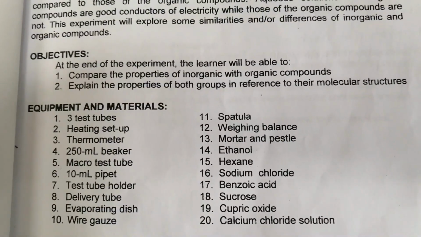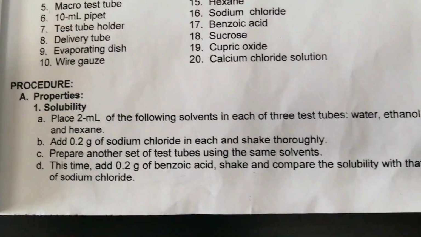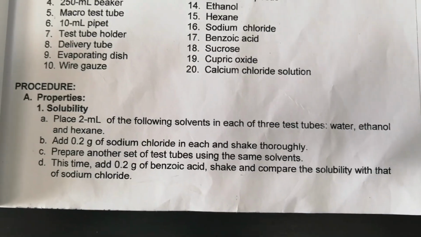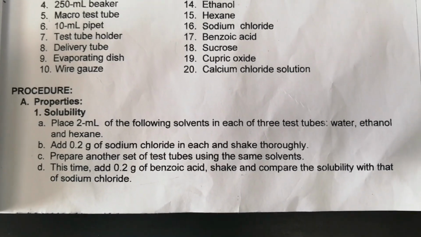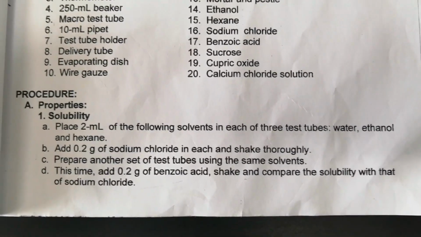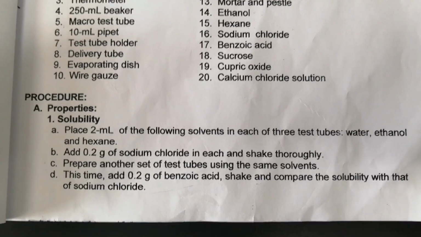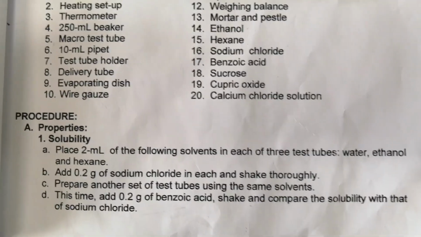So, first property na gagawin natin is the solubility. So, ito yung procedure. Solubility actually is the ability of a given substance to dissolve in a solvent. So, yung solvent natin dito is meron tayong tatlo, water, ethanol, and hexane.